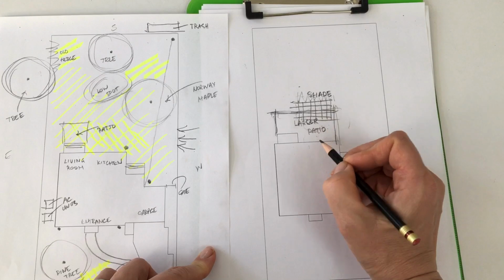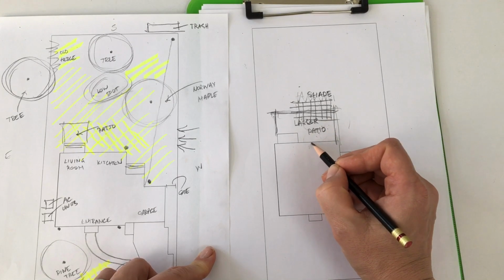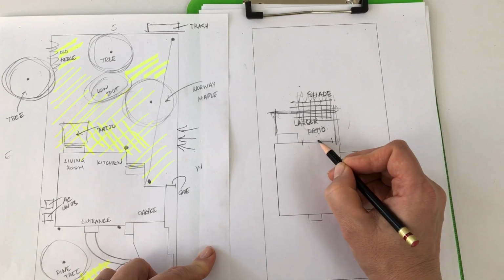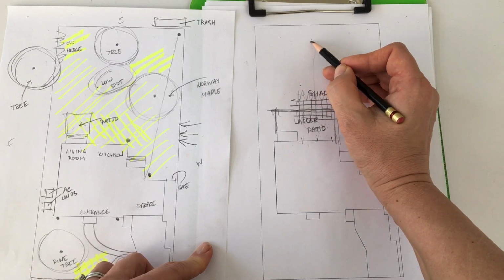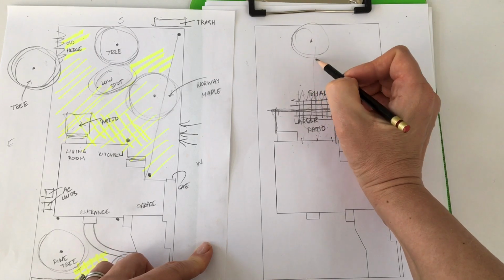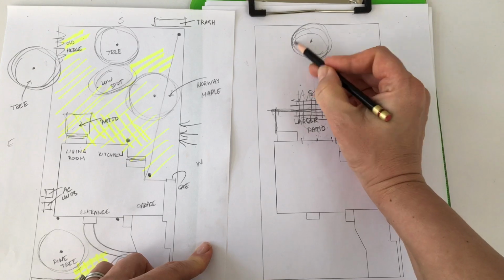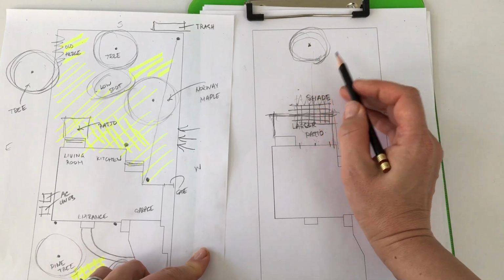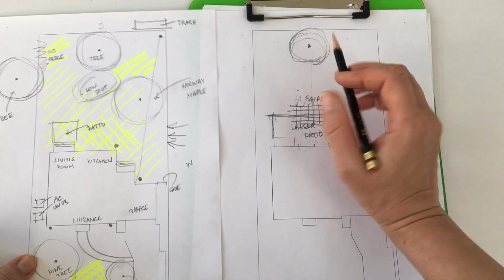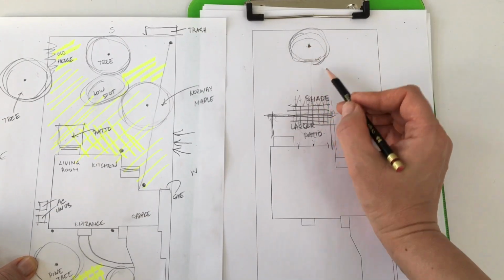But I don't want it to be too close to the house because I have a nice window here that I would like to look out. And I also have this tree right here that is, I don't know what kind of tree, but let's say it's a nice looking, healthy tree, right? So let's say keep this tree right here.